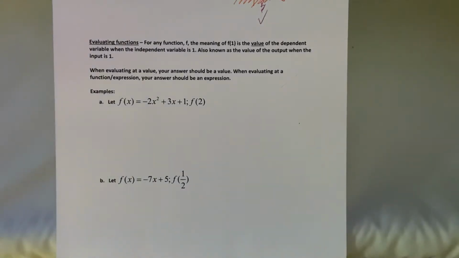Okay, so let's finish 2.3. Besides whether or not something is a function, finding domain and range, the other primary thing you will be doing is evaluating a function. So for any function f of x, the meaning of f of 1 is the value of the dependent variable when the independent variable is 1. Basically, you're plugging in 1 for x, seeing what the output is.